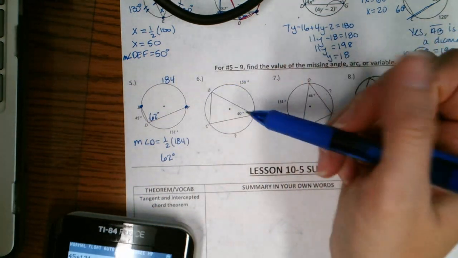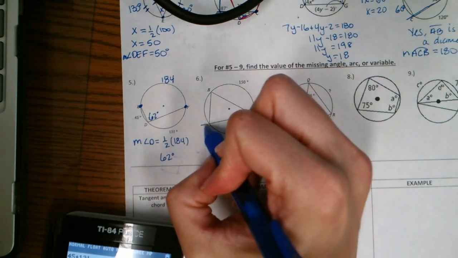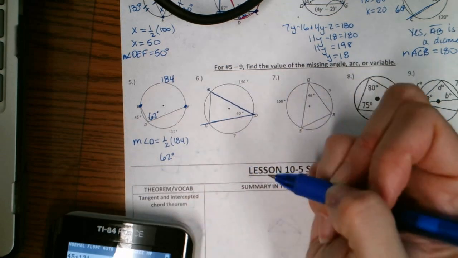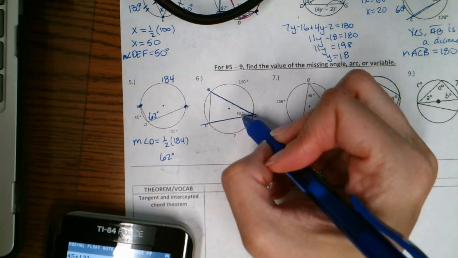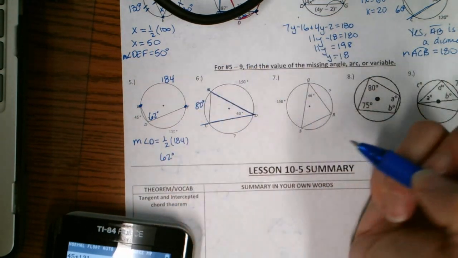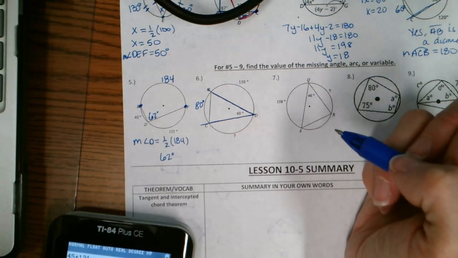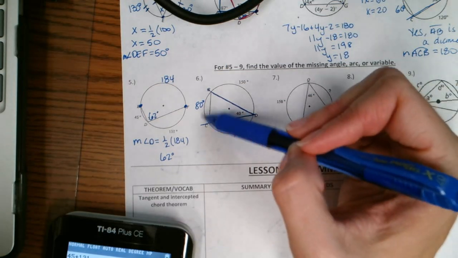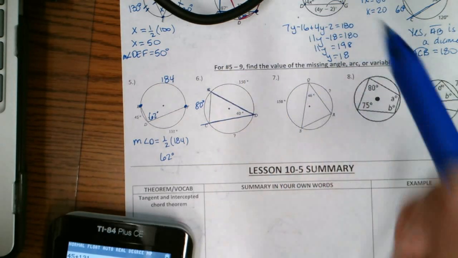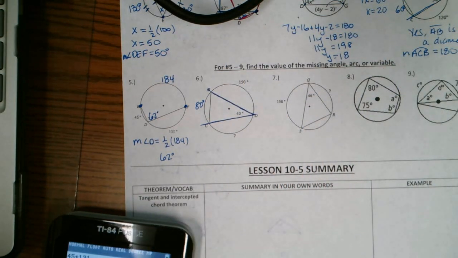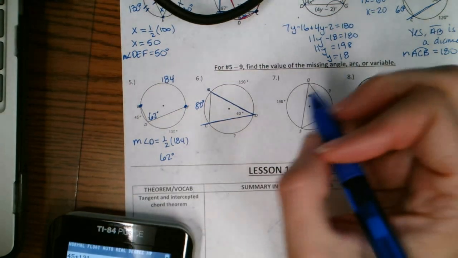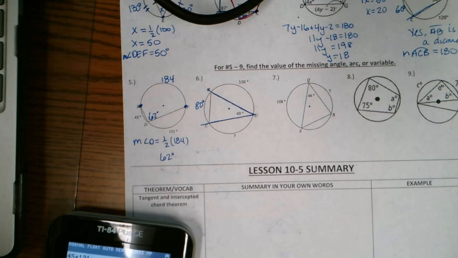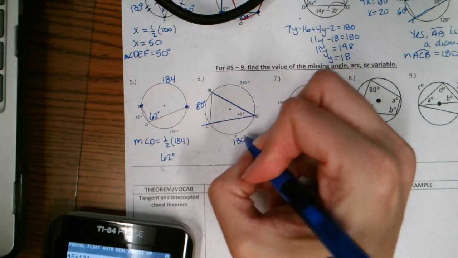Alright, for the next one, number 6, this angle intercepts BC. If this is 40, this arc is 80. So for the whole circle, I've got 80, 150 together. That makes 230. So if I take 230 away from the 360, I'm left with 130 for CD.